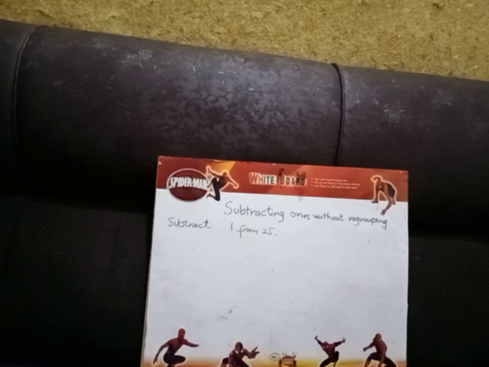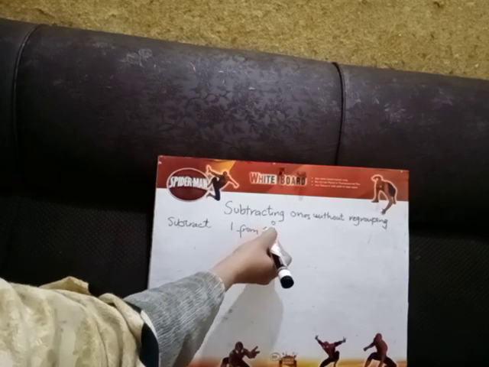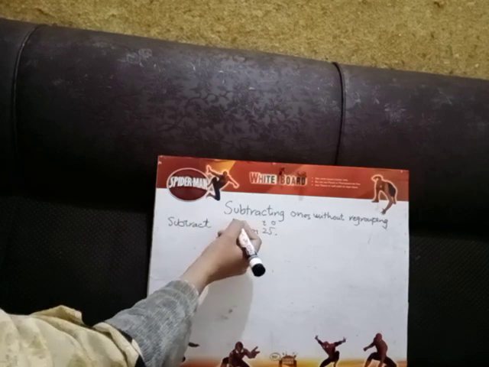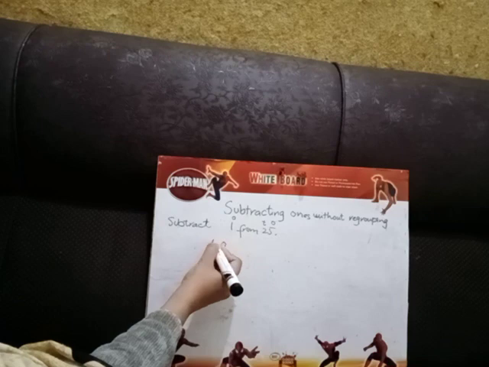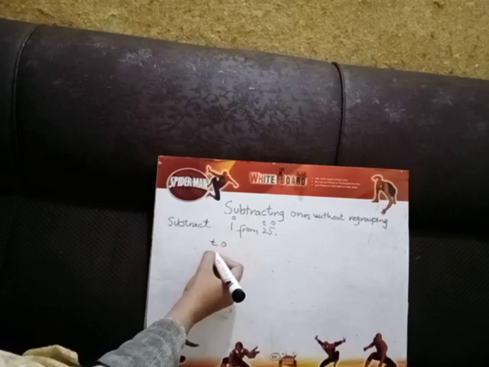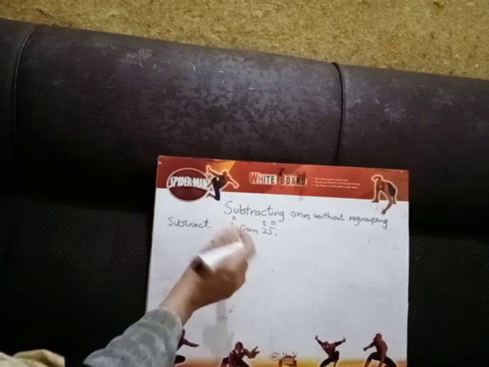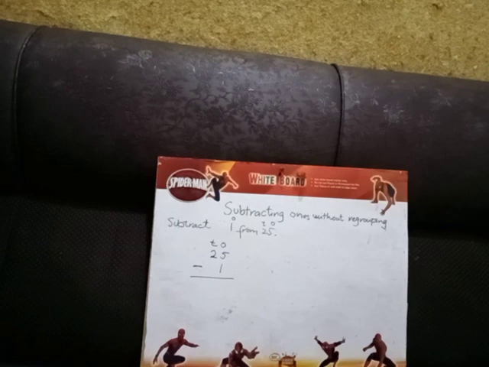So what is the first step? I have told you in my previous videos that your first step is to write the places over the numbers. Like in 25, 5 is on the ones place and 2 is on the tens place, and here only 1, so 1 is on the ones place. So write the places over here also, 1 and 10. There is nothing on the tens place.